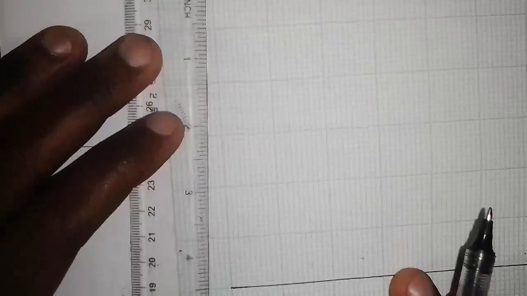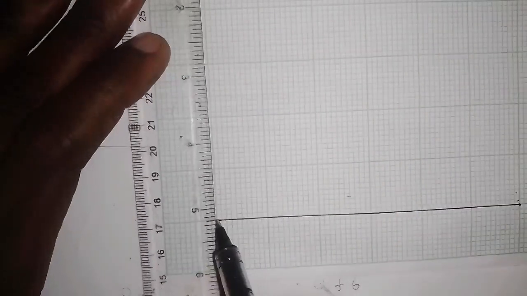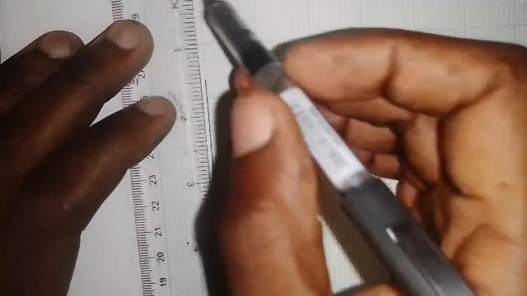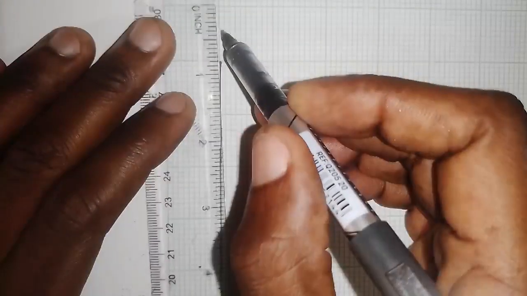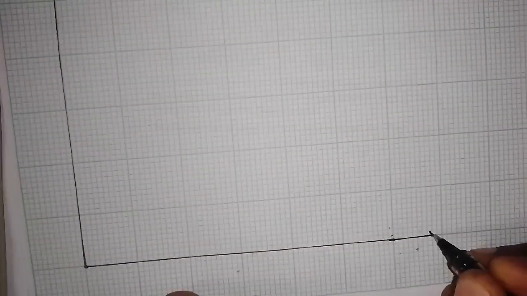Okay, so I'll draw from this point all the way up to this point, and just sort of extend a bit. Then this one, just extend a bit. So this is more like our end demarcation on this side.